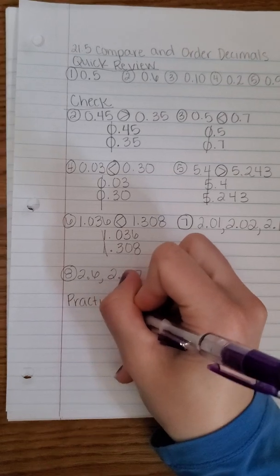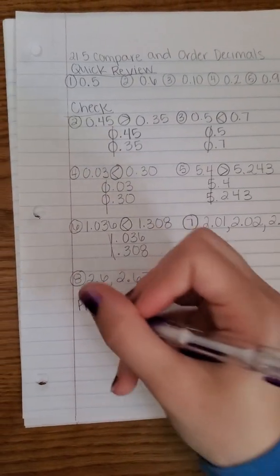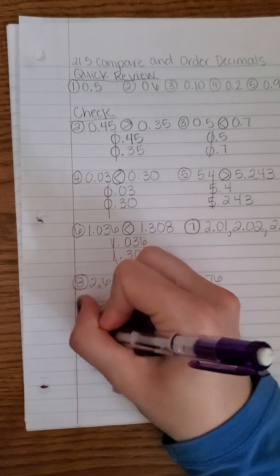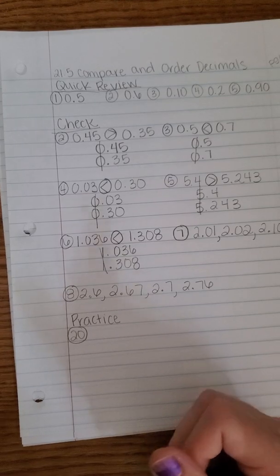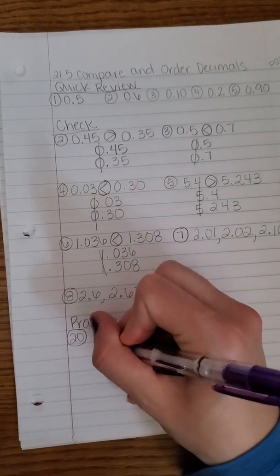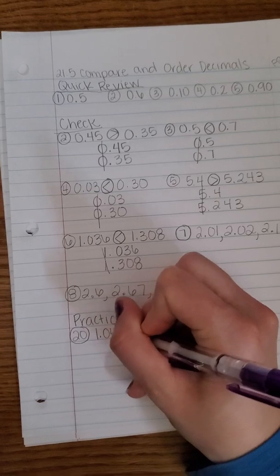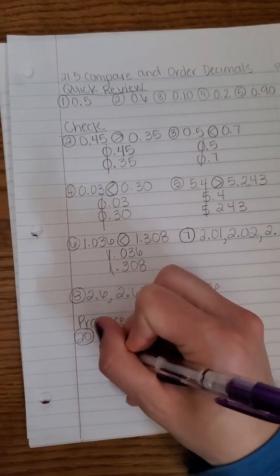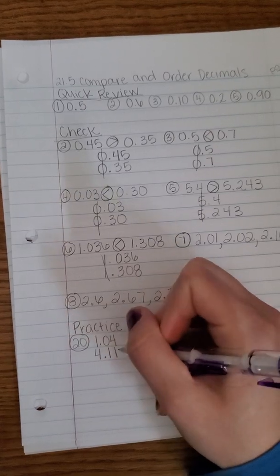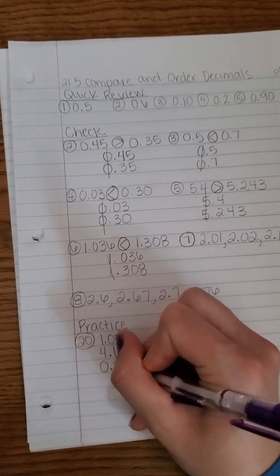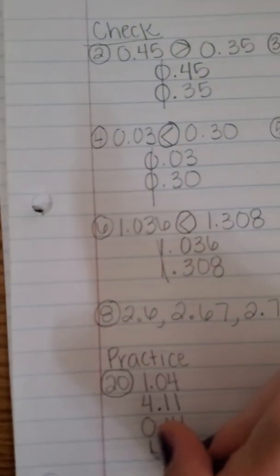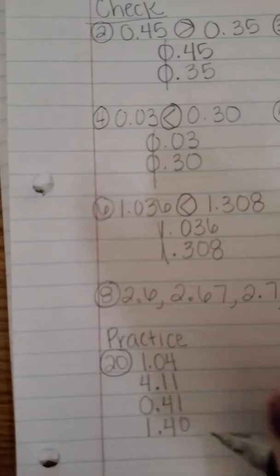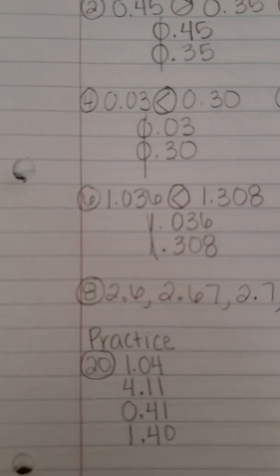And let's begin with number 20. So looking in our textbook, we are going to copy those numbers exactly from the book to our notes. We have 1 4/100, 4 11/100, 41/100, and 1 40/100. Remember that the directions say to order from greatest to least.